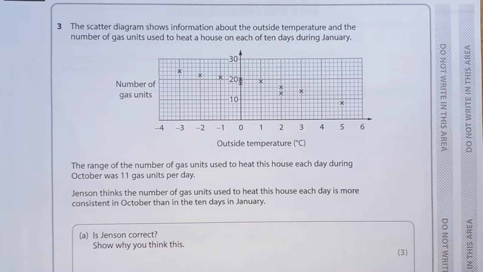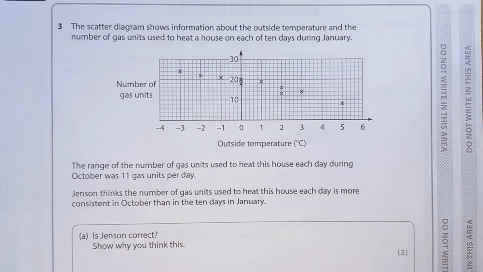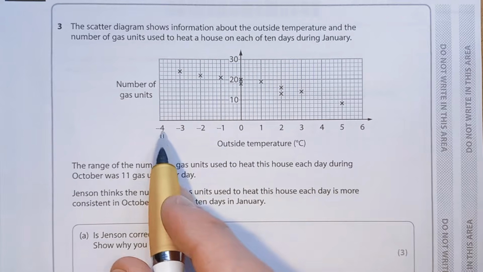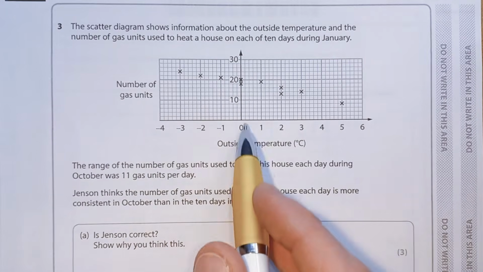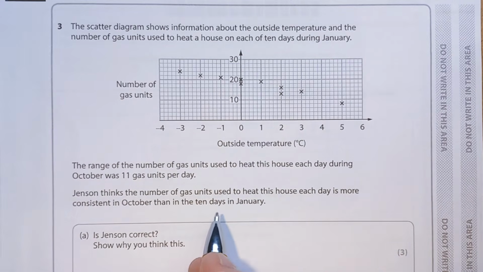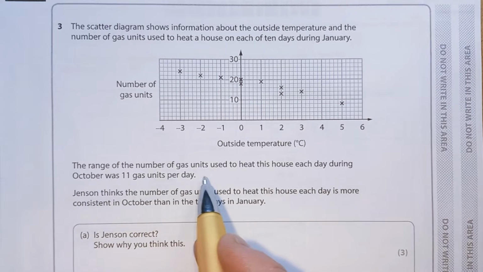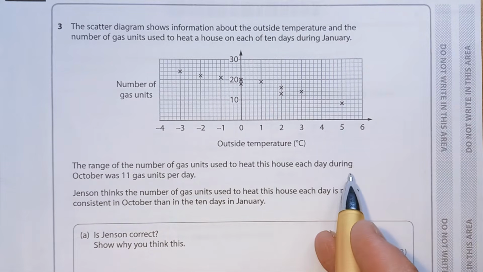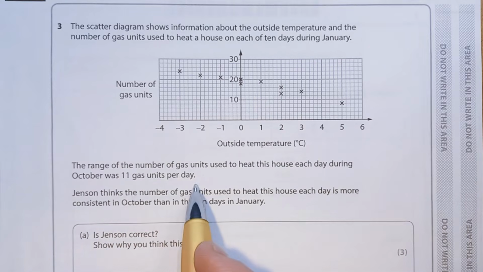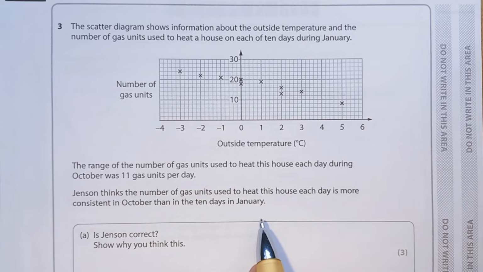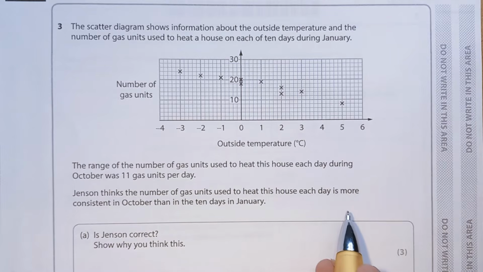Question 3. The scatter diagram shows information about the outside temperature and the number of gas units used to heat a house on each of 10 days during January. So we've got the temperature along the bottom, and going up here, this is the number of gas units. Okay, and we're told the range of the number of gas units used to heat this house each day during October was 11 gas units per day. Jensen thinks the number of gas units used to heat this house each day is more consistent in October than in the 10 days in January. Is Jensen correct? Show why you think this.